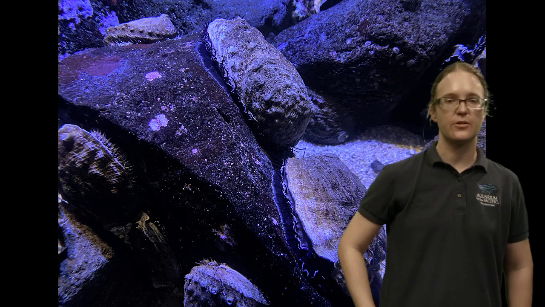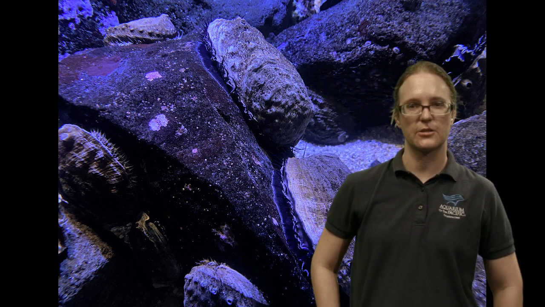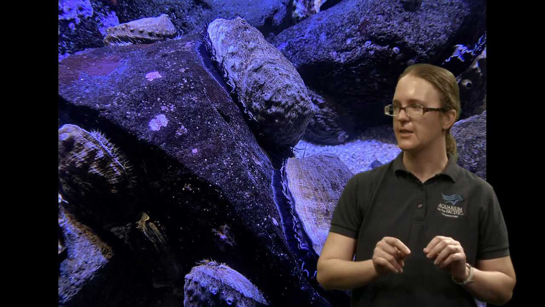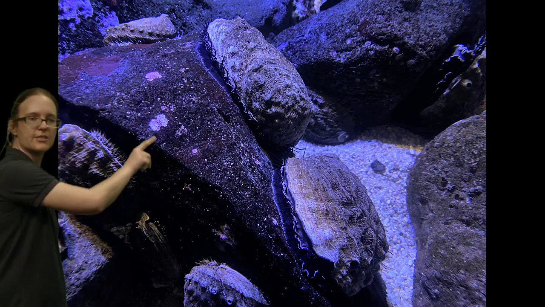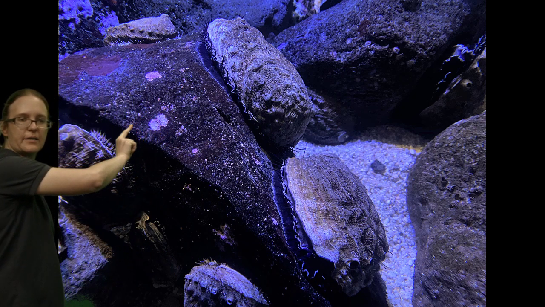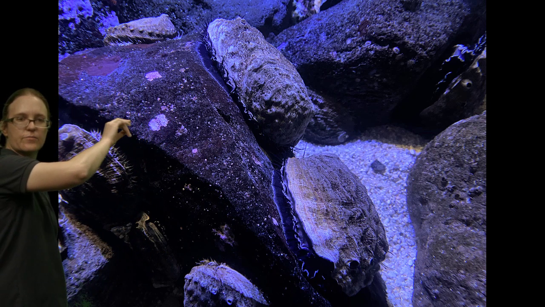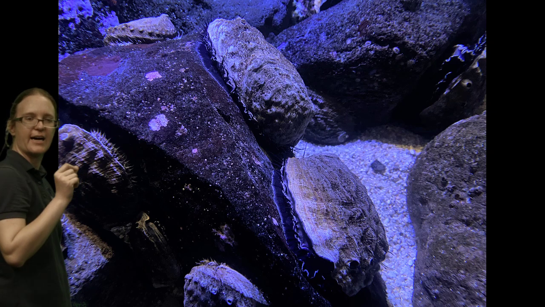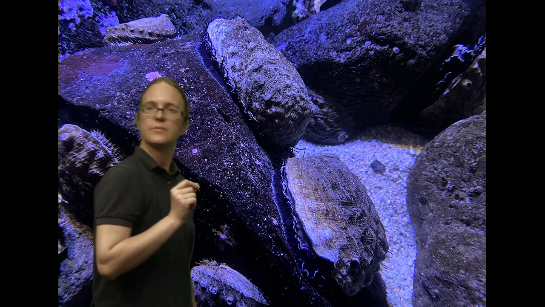Ooh, what do abalone eat? I believe they're kind of grazers, so I'm going to think that they're eating little algae that's kind of growing on the rocks. You guys can kind of see all these spots on the rocks behind me. They'll kind of run along those, and I think they have, do they have a radula, Miss Amanda?